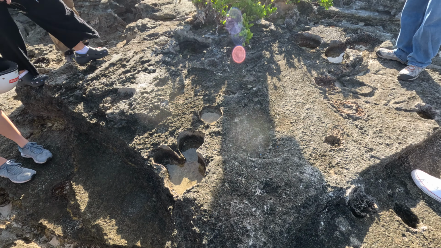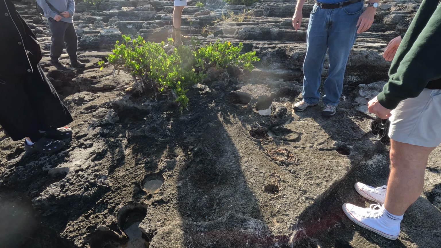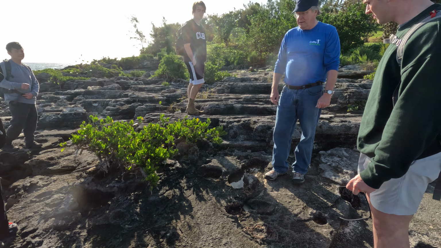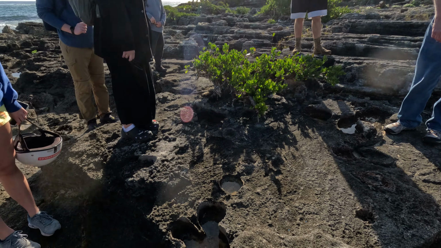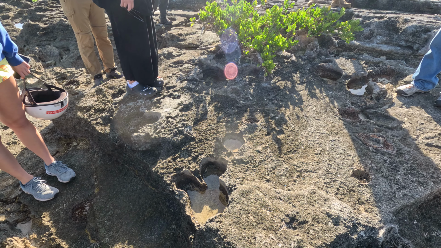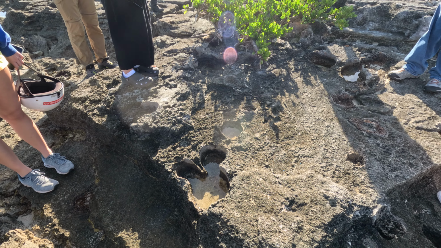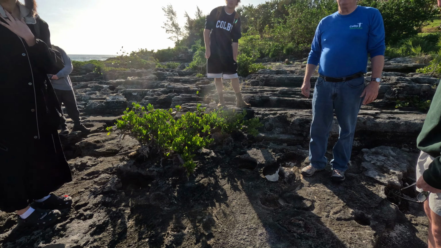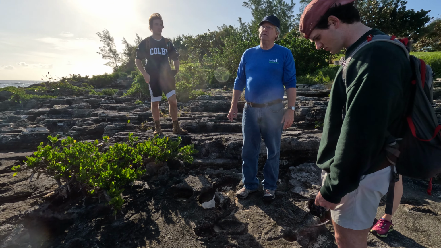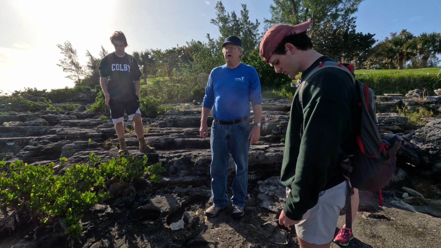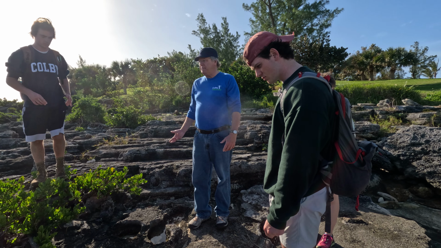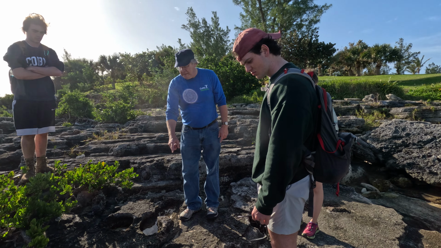Would they start with a small depression, then some sediment gets in there, and then slowly swirls around, the erosion over time? That could be. What's another idea? What's in the water? Maybe roots. Salt? Maybe roots. Was there something in there?